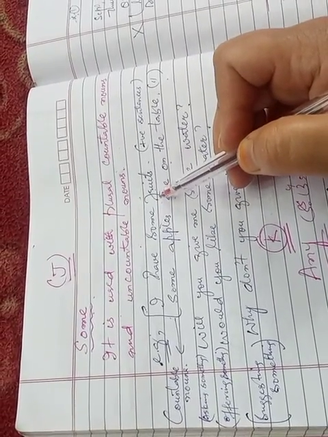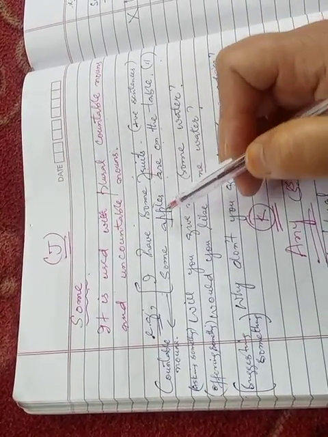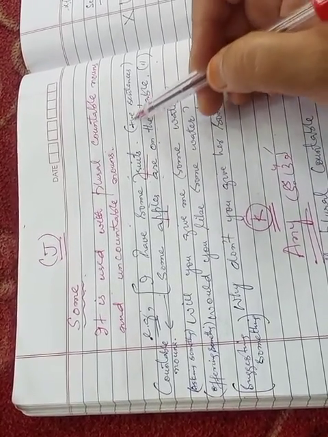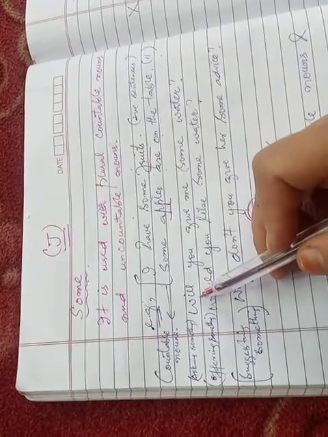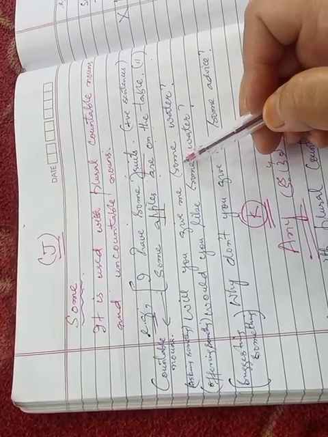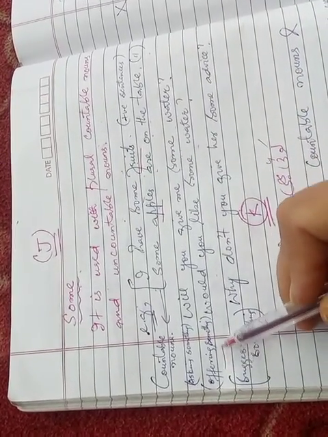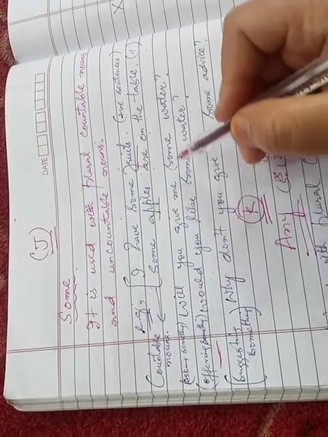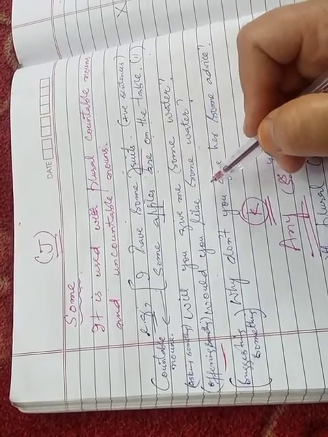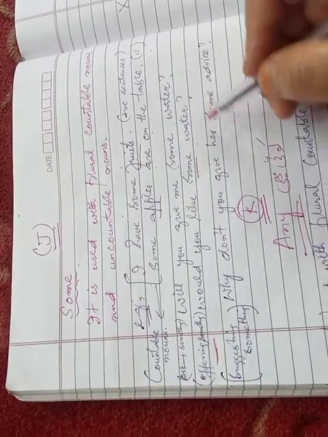So these are countable nouns. Fruits, apples, these are countable nouns, and these are actually positive sentences. Then another example, will you give me some water? So some is also used for asking questions. Would you like some water? For offering something also some is used. Will you give me some water? This is used for asking something. And for offering something, some is used. Would you like some water?